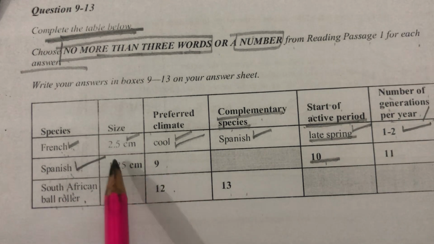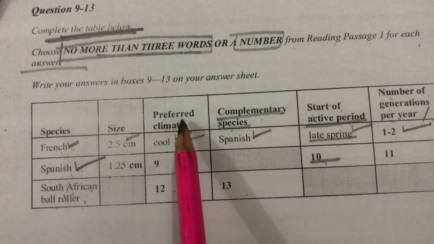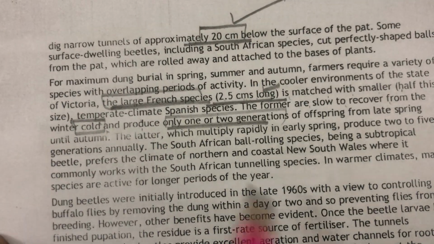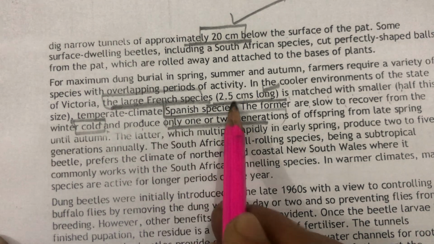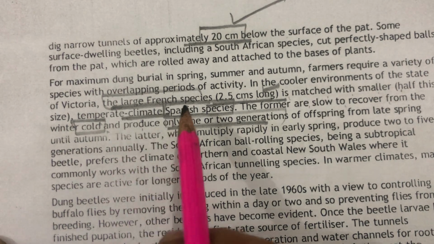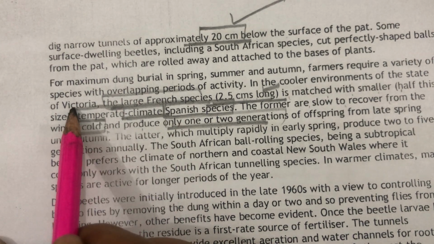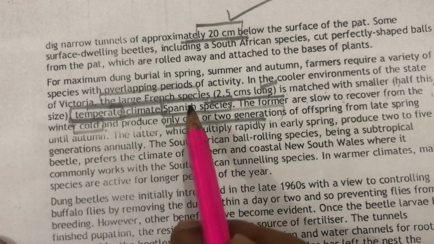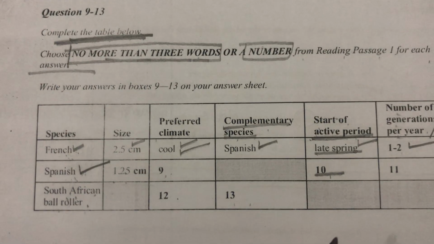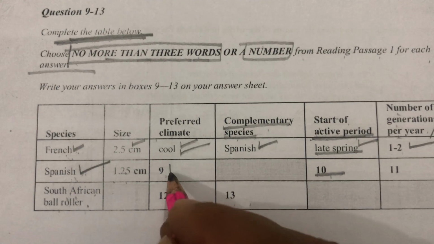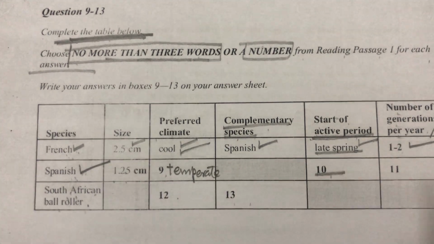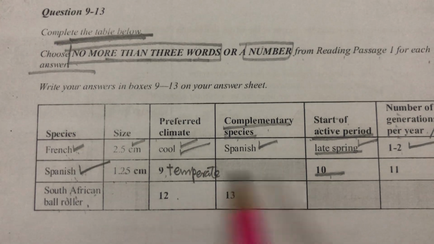That's the Spanish species, and their size is 1.2 centimeter, and we have to find their preferred climate. So Spanish species is given here, and we can see that the word climate is also mentioned, and they like the climate which is temperate. So we can say that the Spanish species like the temperate climate. So we can write the word temperate for the question number 9. Next is the question number 10 for Spanish species.